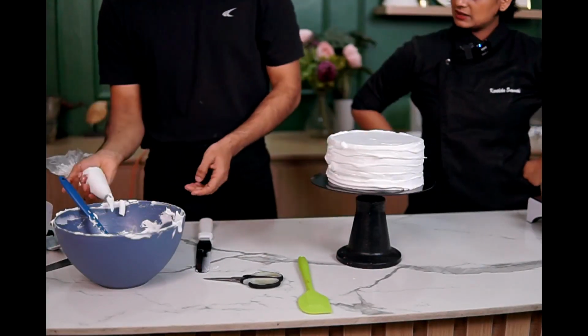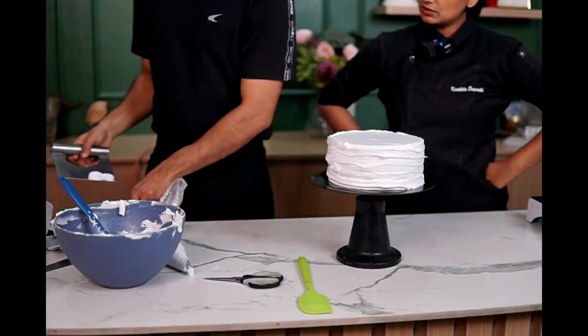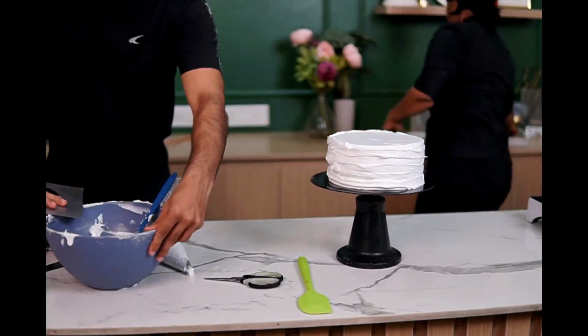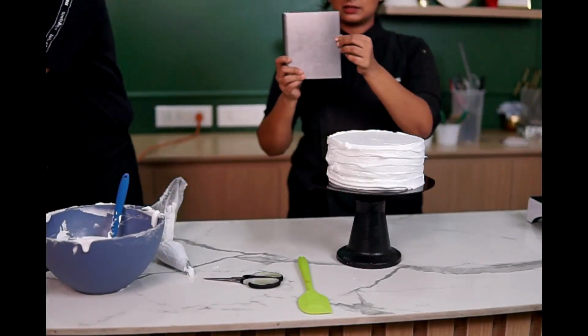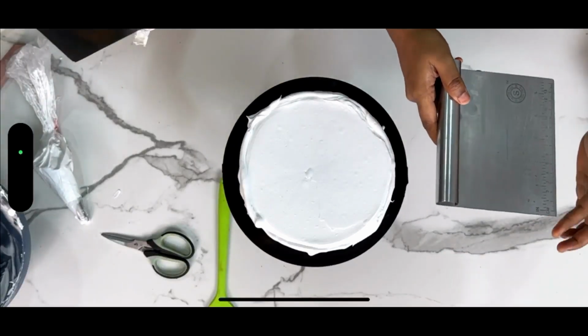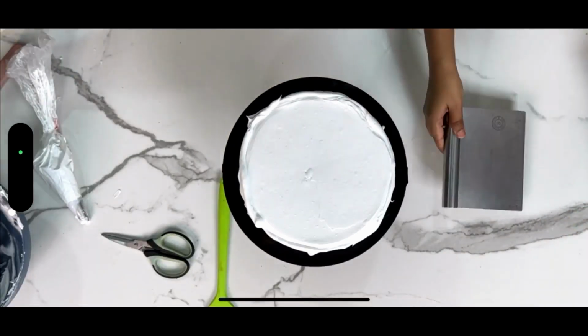So we have filled it. Now we are going to use a scraper, a steel scraper. Anything like this works. A steel scraper with a nice sharp edge and nice straight sides.